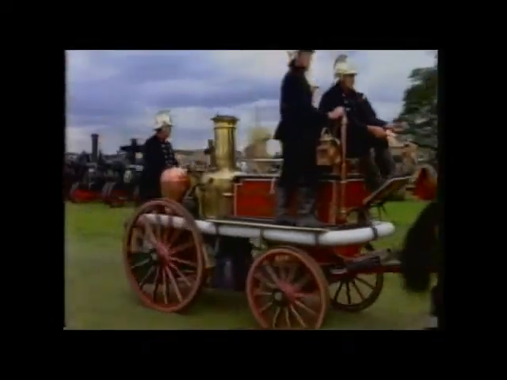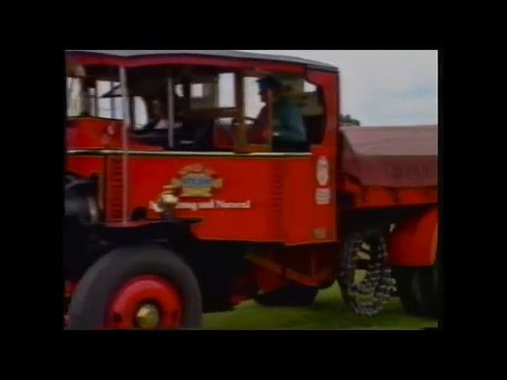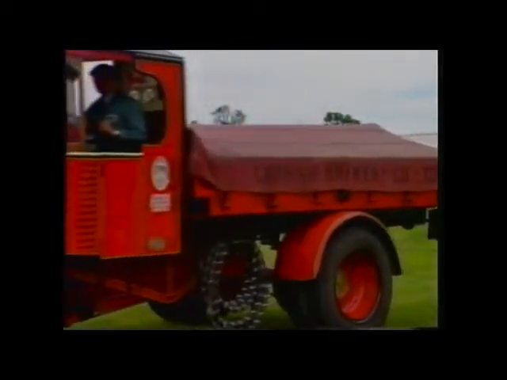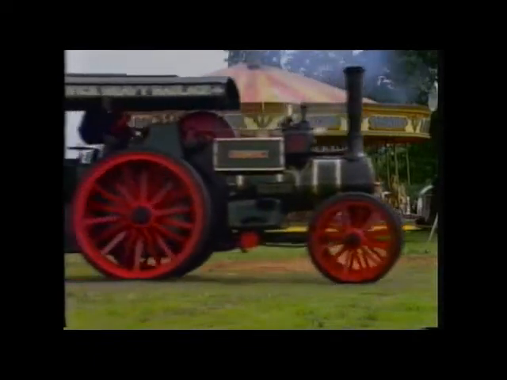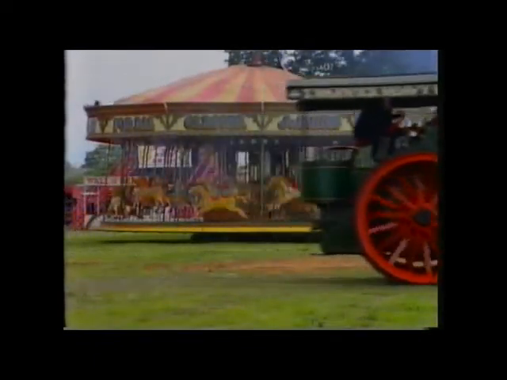Pump high-pressure jets of water. Drive a lorry. Or turn a carousel.